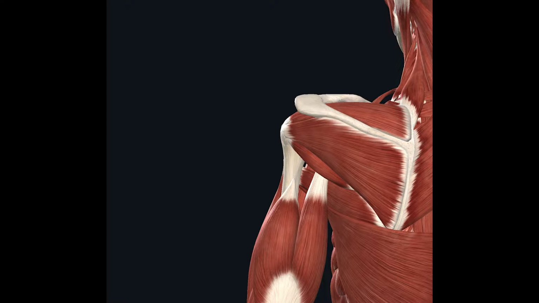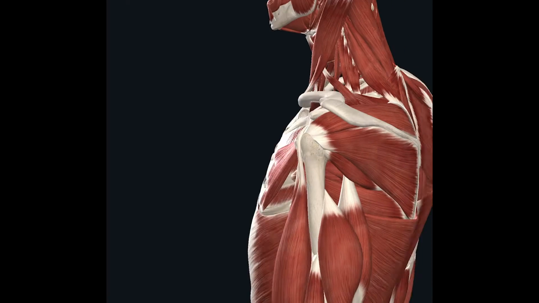So then we have the infraspinatus, and its origin is the infraspinous fossa, and it also has its insertion on the greater tubercle of the humerus. So this one is going to laterally rotate the arm at the shoulder joint.